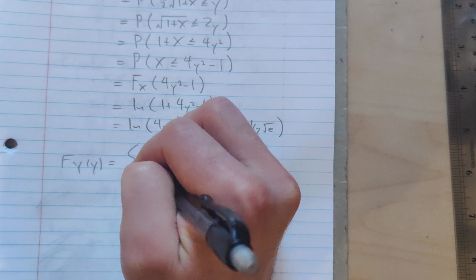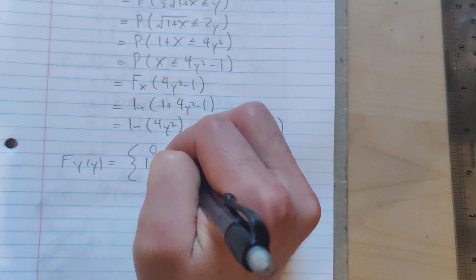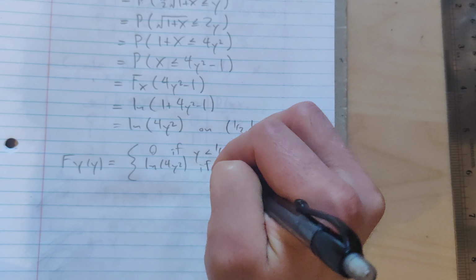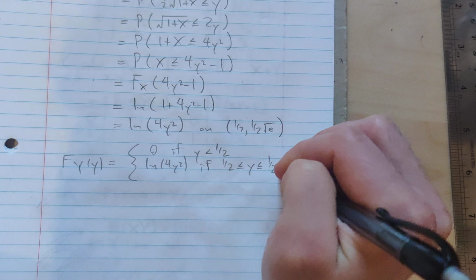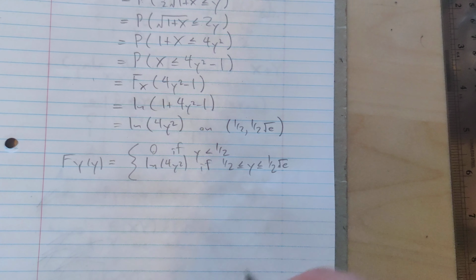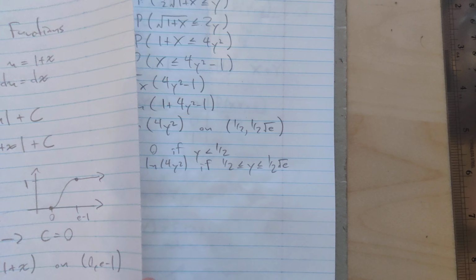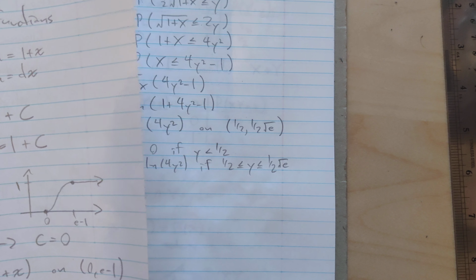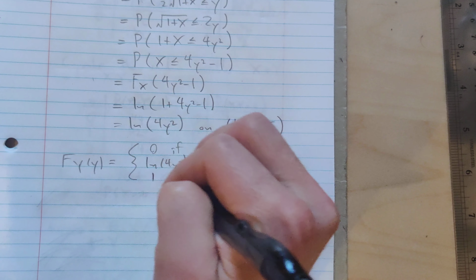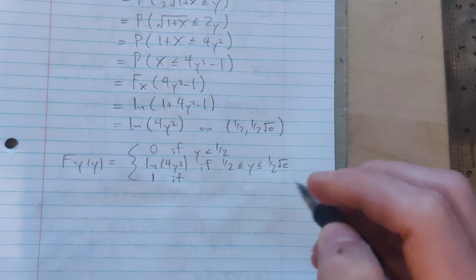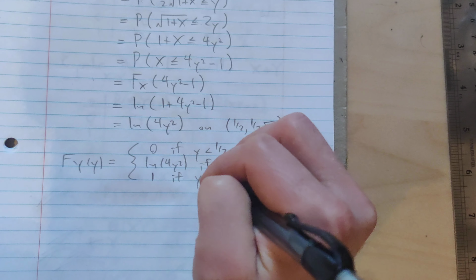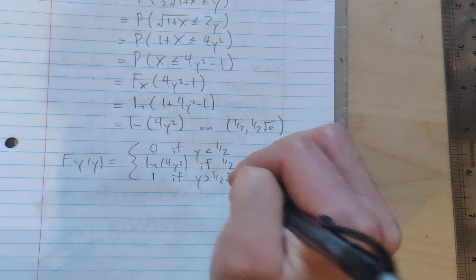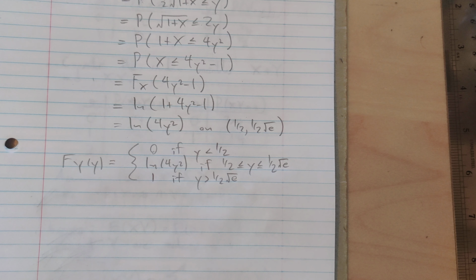It's going to be ln of 4y squared if 1/2 is smaller than or equal to little y, smaller than or equal to 1/2 root e. And it's going to be 1 if y is bigger than 1/2 root e.